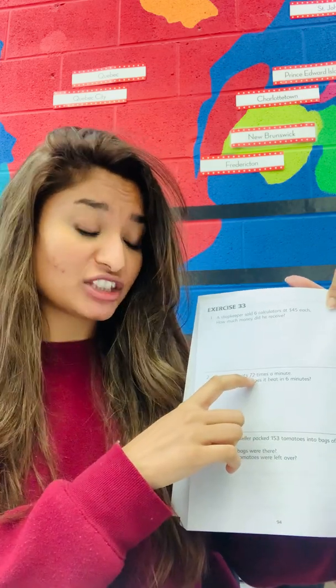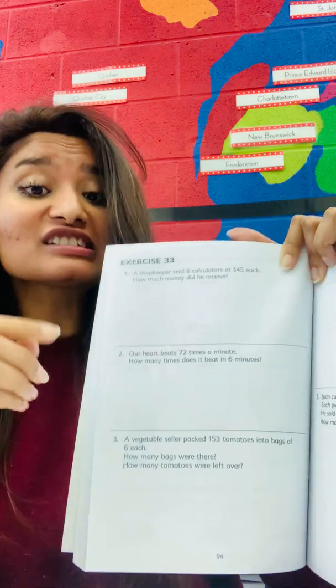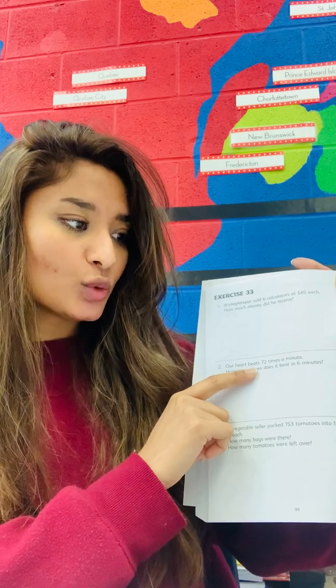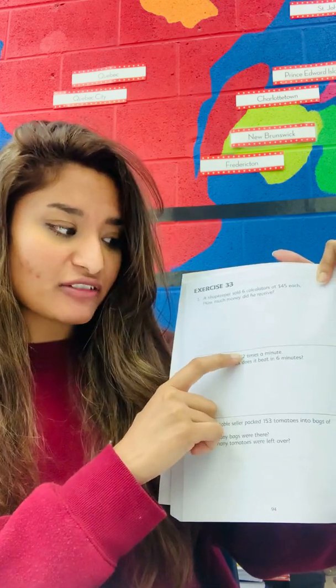The answer is that it's going to be bigger, because if in 1 minute it's beating 72 times, in 6 minutes it is obviously going to beat more than 72 times. So when we have to do that, we remember that we have to multiply. So what do we need to multiply? We need to multiply 72 by 6. So let's go ahead and multiply.